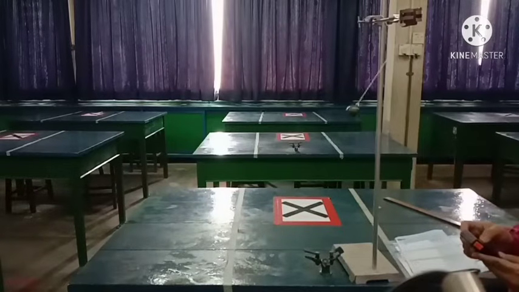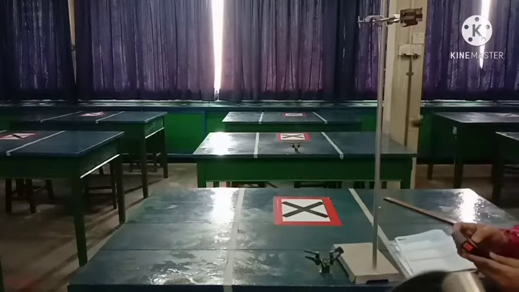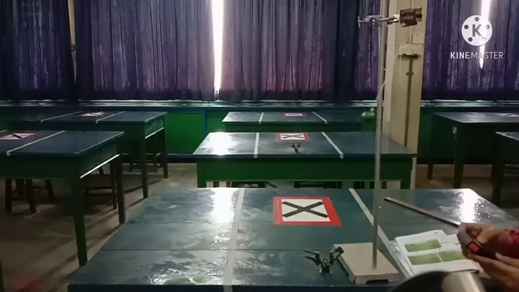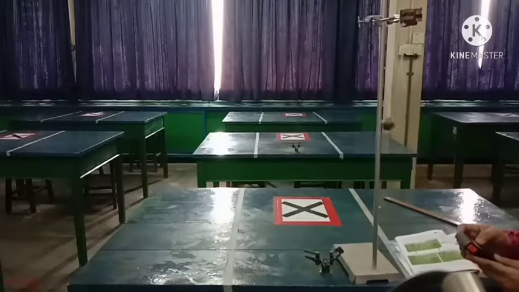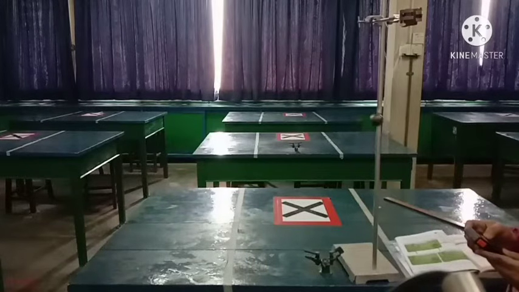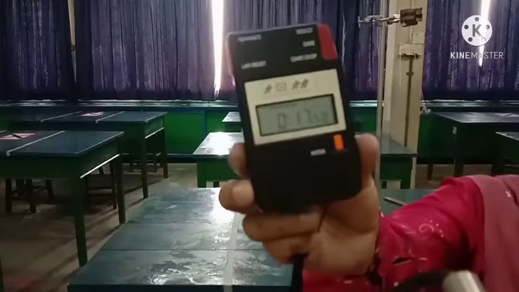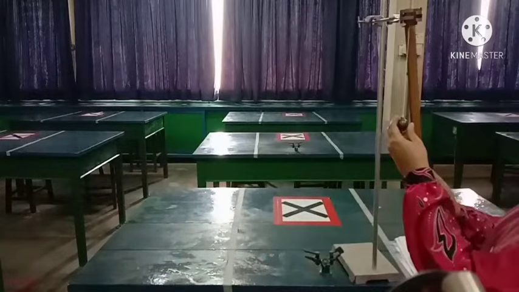Record the time taken for 20 complete oscillations. This one is to find the average of the time taken. Okay, record the time taken as 17.5.